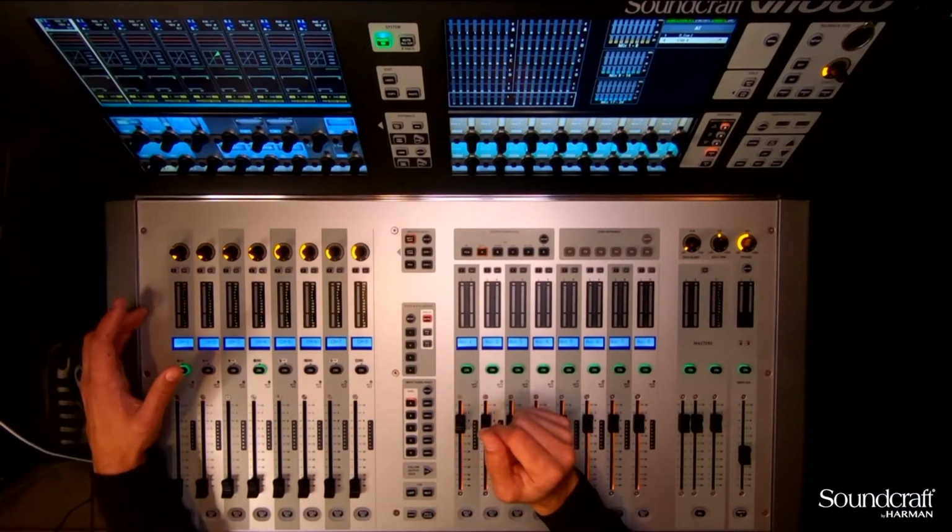This is Soundcraft Sessions. My name is Gabriel Roux, and this is session number 3 of our 15-part Soundcraft Vi training. And today we're looking at layout, so where to find everything on the console. We're going to spend most of the time on our overhead cam. Great, so let's get into it.